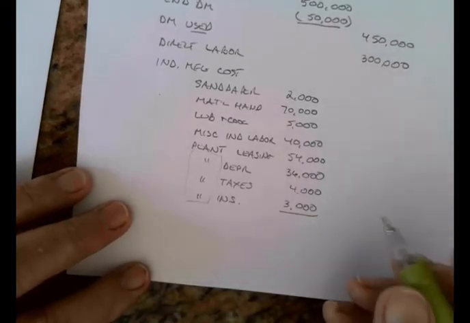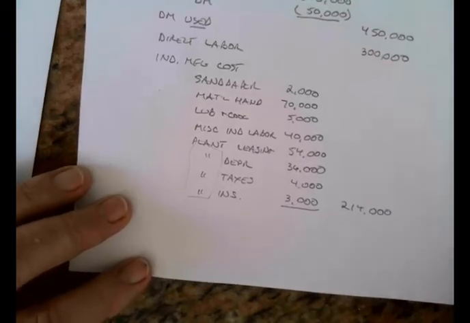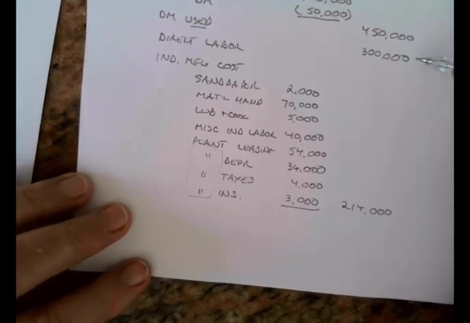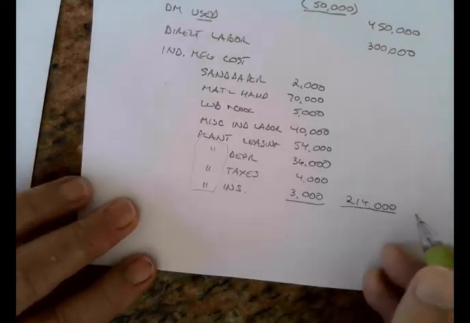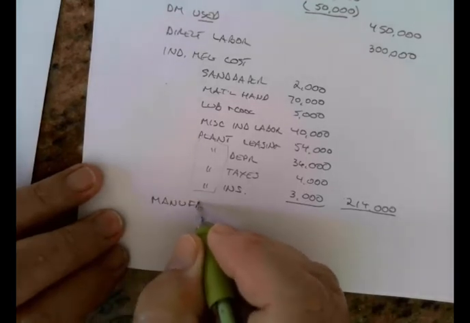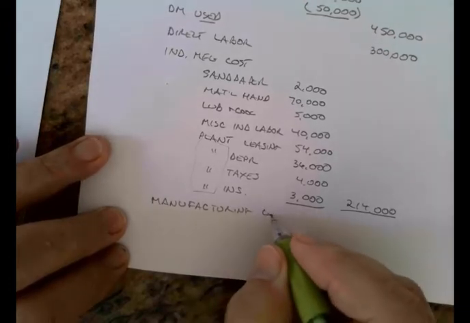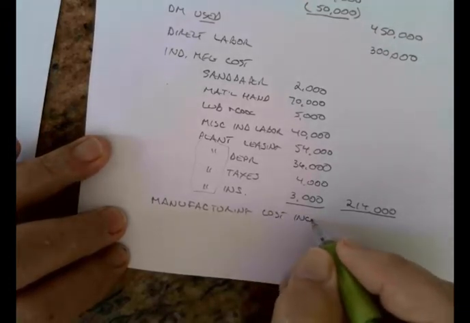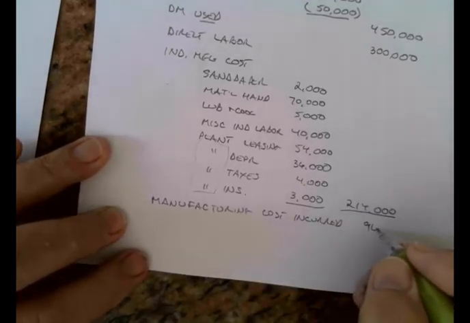So my total indirect costs here are $214,000. So you see what we have. We've got raw material used plus direct labor. These don't exactly line up, do they? And then in total the indirect manufacturing costs. And what this total is, is manufacturing costs incurred. Manufacturing cost incurred. And of course it didn't fit, but that's $964,000.